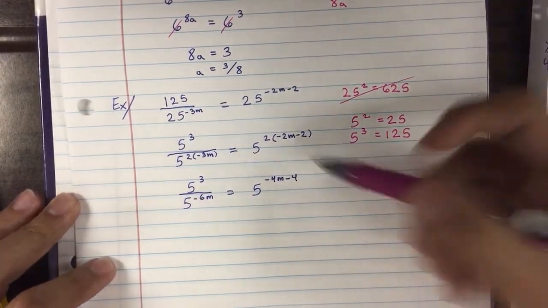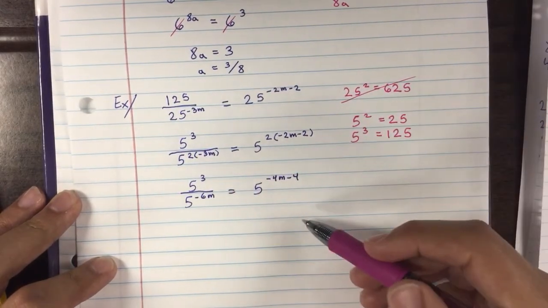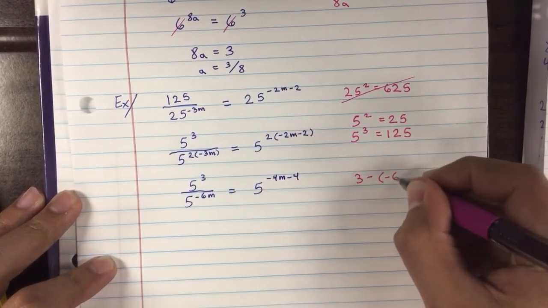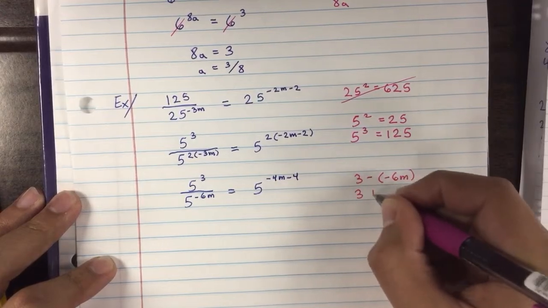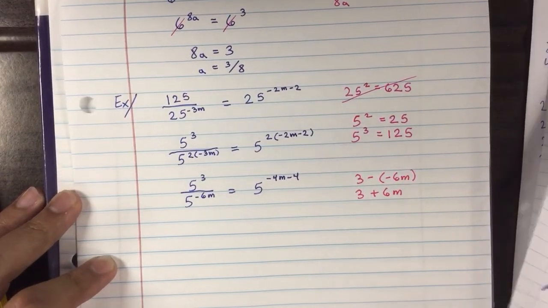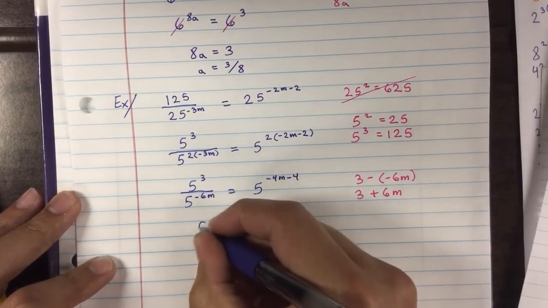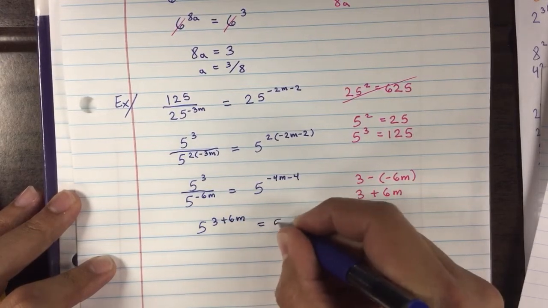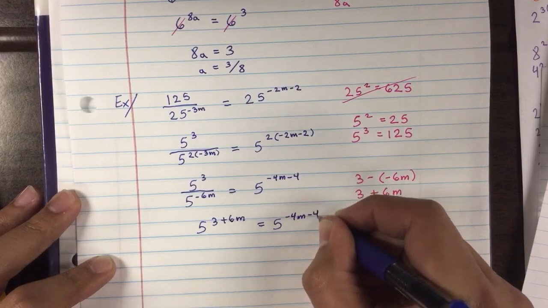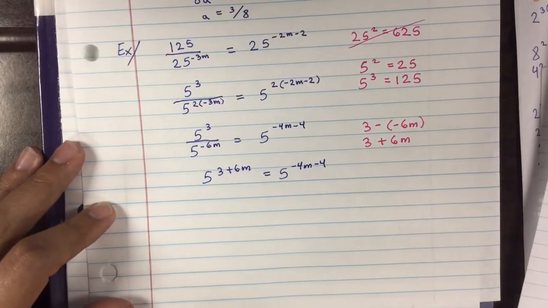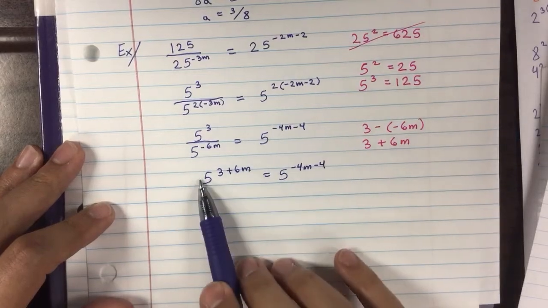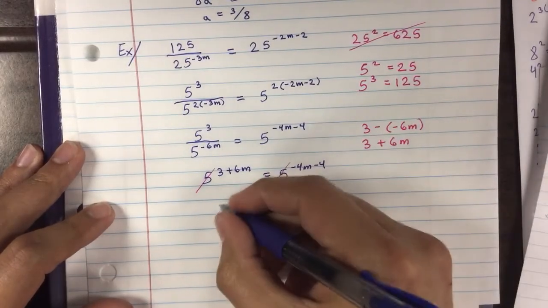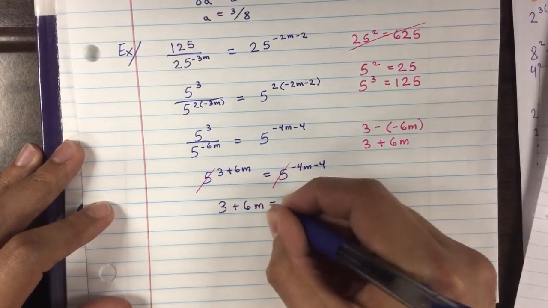Okay? So I'm going to write this part out right here. So this part out is really 3 minus negative 6m. So that's just 3 plus 6m. And that's fine. We'll just leave it like that because we still have to solve anyways. So it's okay that it doesn't look just as one number. It's still an expression we'll fix in a minute. Alright, so we have the same bases now. Now, once you have the same base on the left, the same base on the right, and only one of each, that's when you want to cancel out the base, drop the power, and solve.